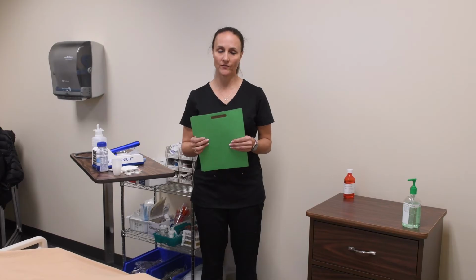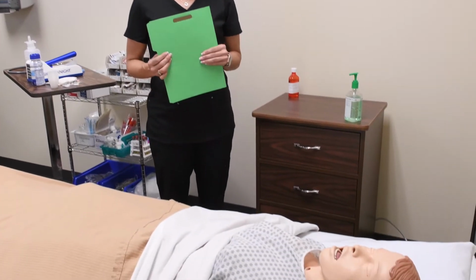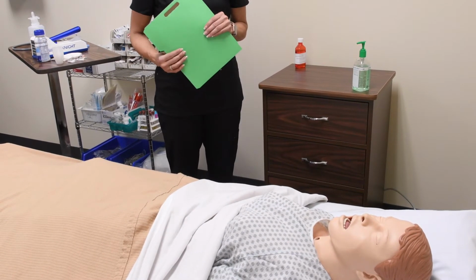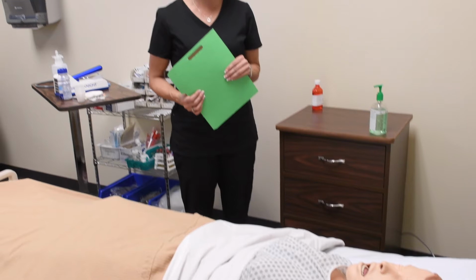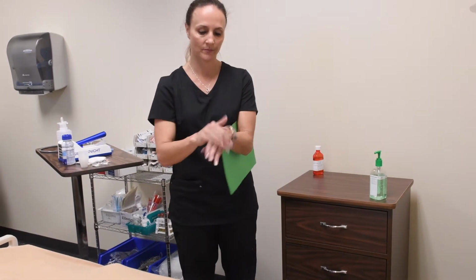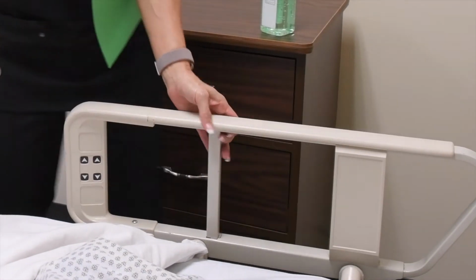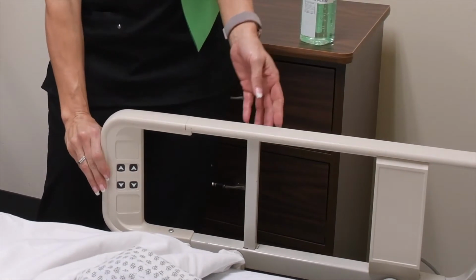In my implementation phase, I'm going to go into the patient's room. First thing I want to do is introduce myself. Hi, Ms. Jones. My name is Stacy. I'm an ACC vocational nursing student. How are you today? I need to make sure that I perform medical asepsis. Make sure both side rails are up, times two, and raise the bed to my working level.